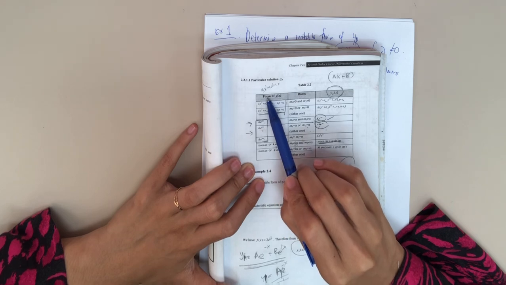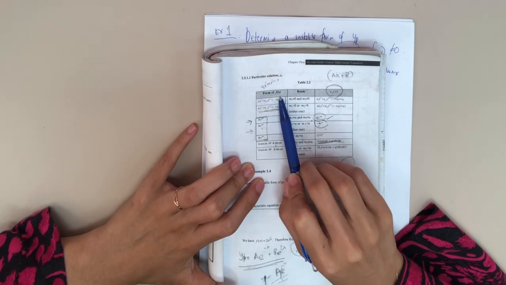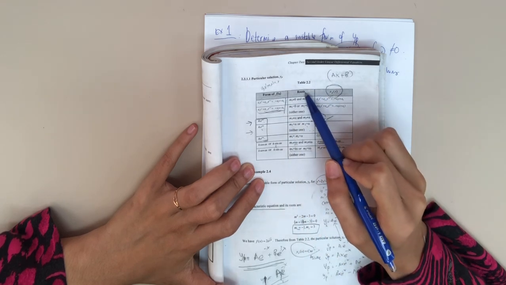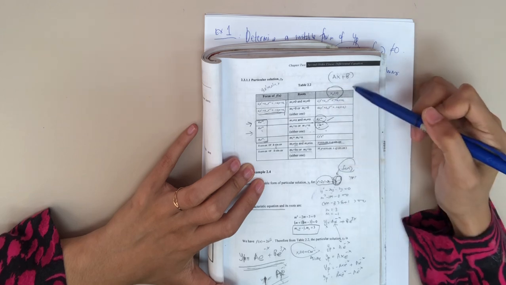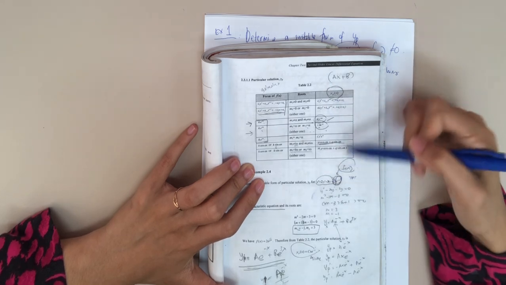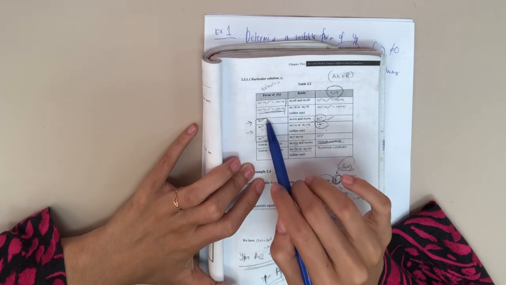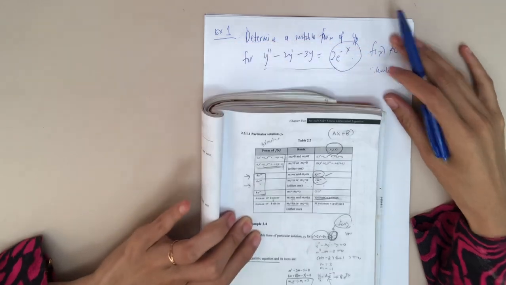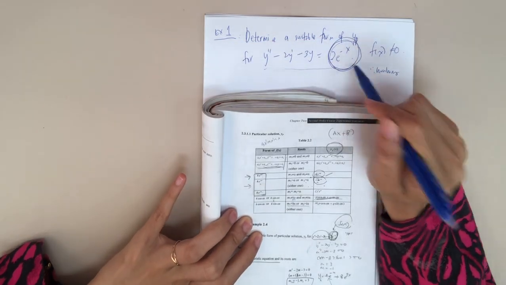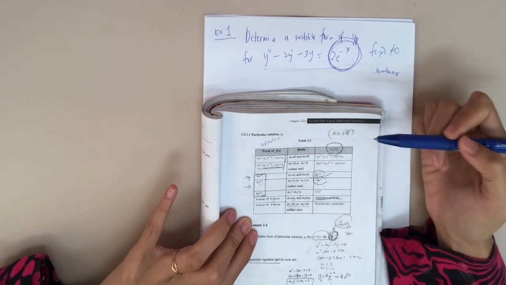So the first column is the form of fx, the second column is roots, and the last column is YP. You can get the YP from this last column. The first 2 rows represent the case where your form of fx is a polynomial.